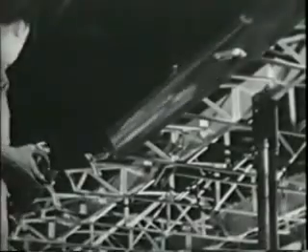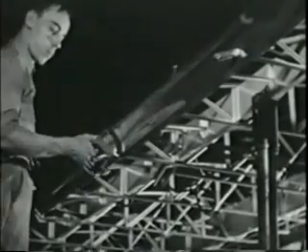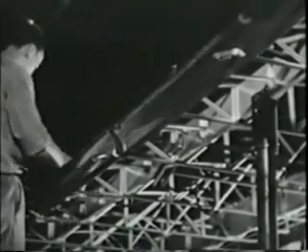A false spar, which carries little or no load, is placed between the rear spar and the trailing edge. It forms a slot for the aileron.